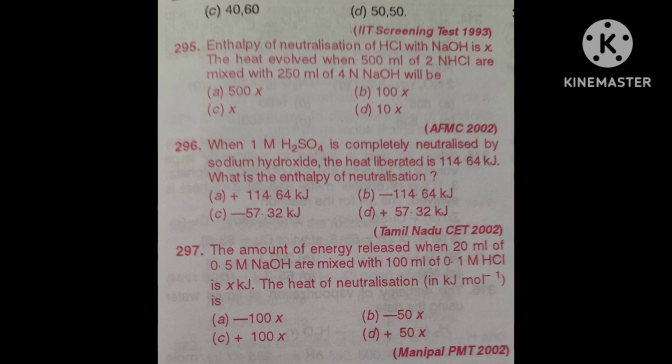Then you have to calculate the enthalpy of neutralization. Okay, then here the correct answer is minus 57.32 kilojoule.